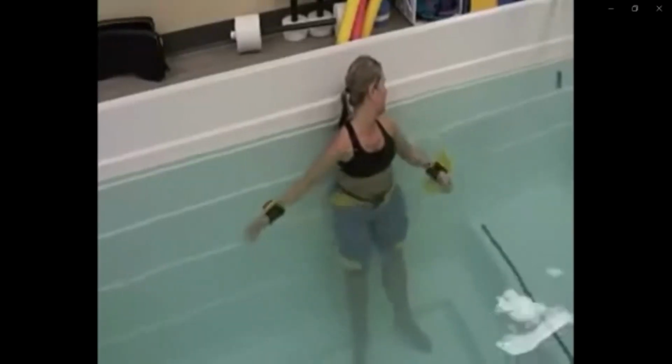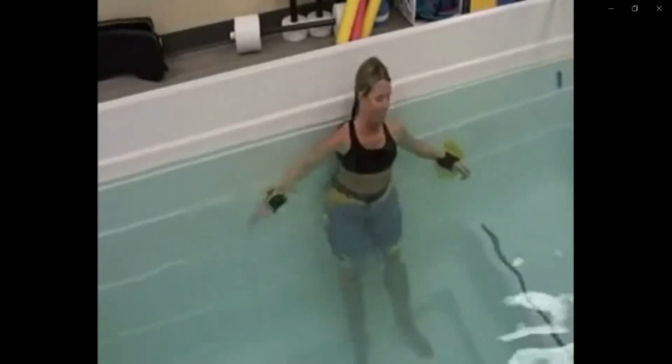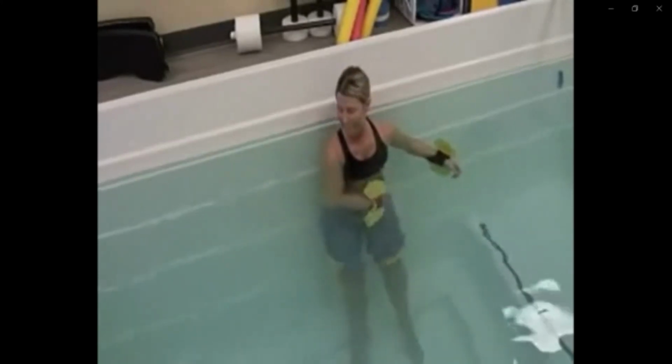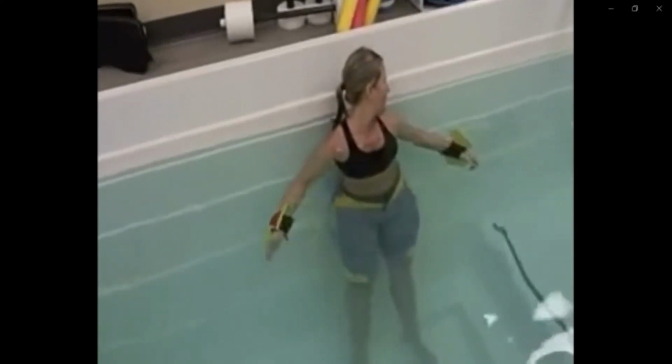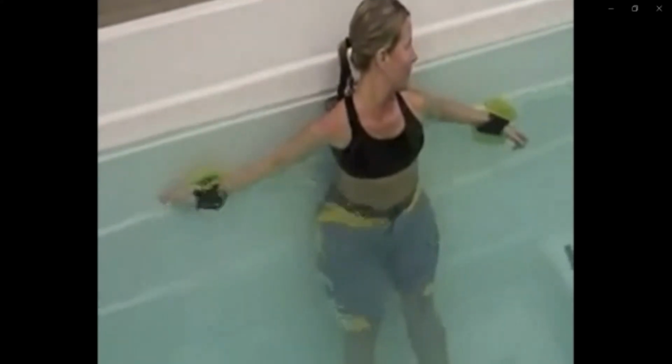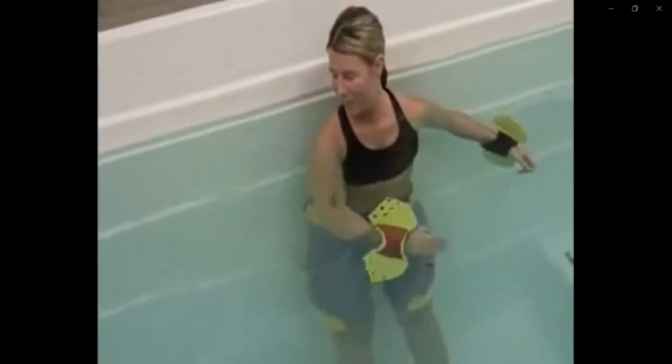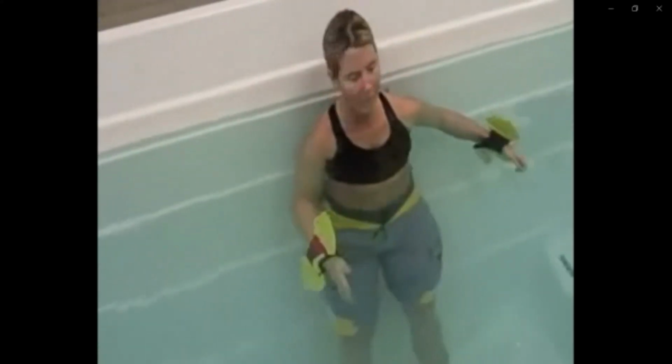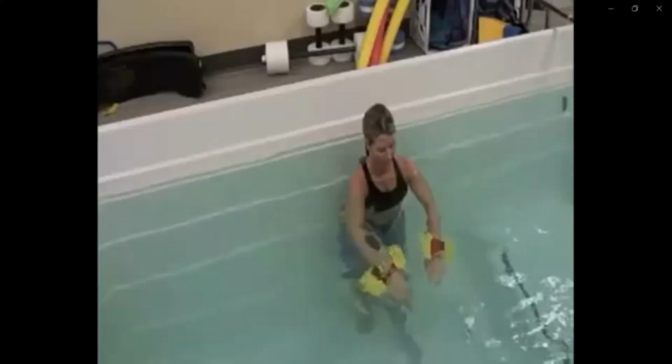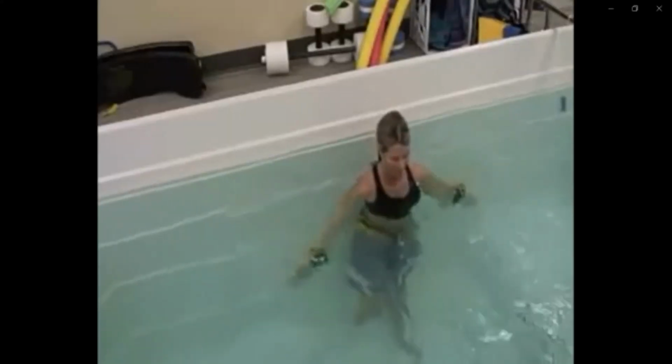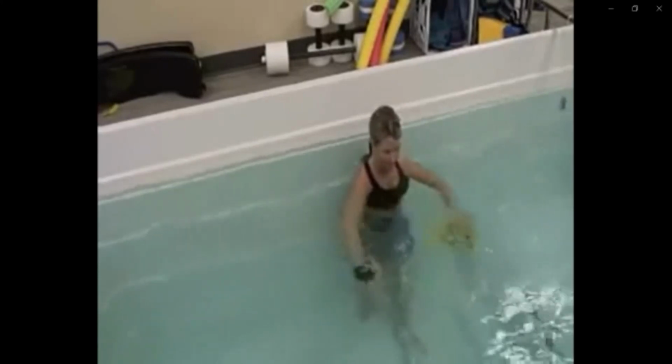Good, and then try the opposite too. So when your arm's out here, there you go. Just getting opposite neck motion, stretching those muscles. All right. Well, I know we did the 8s too, figure 8s.